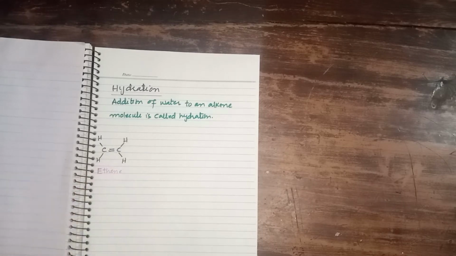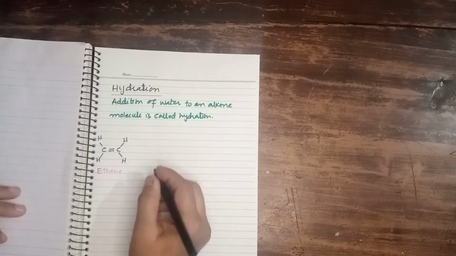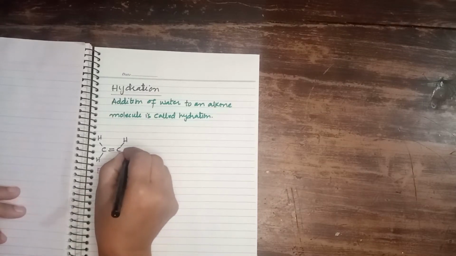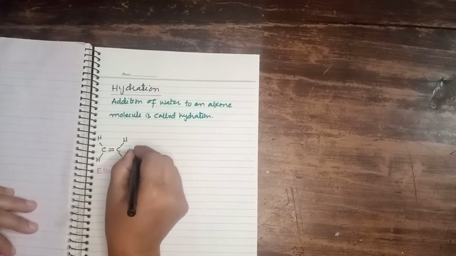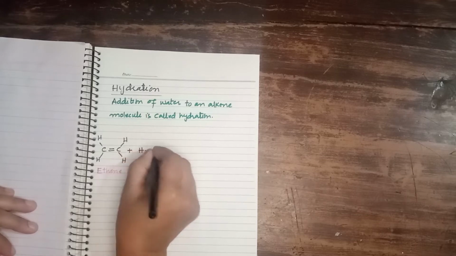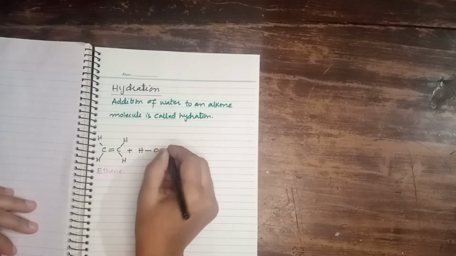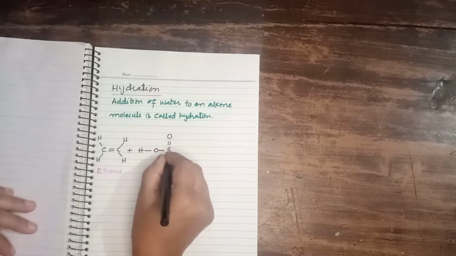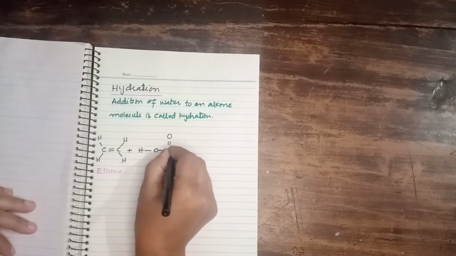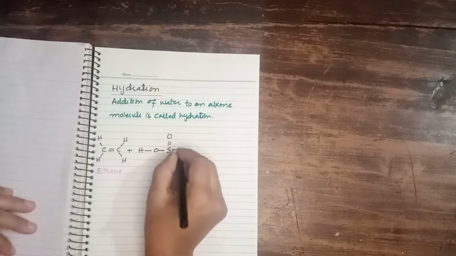Now when it is reacted with sulphuric acid, here we write the structural formula of sulphuric acid to show the addition of sulphuric acid. This is the structural formula for sulphuric acid, students, right?